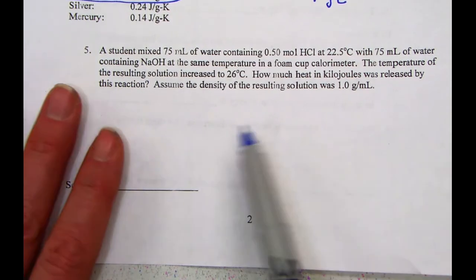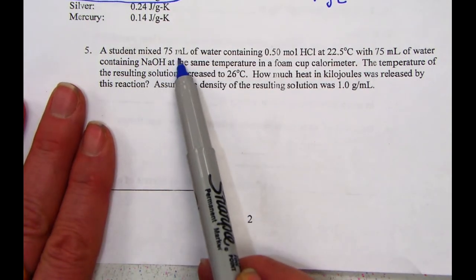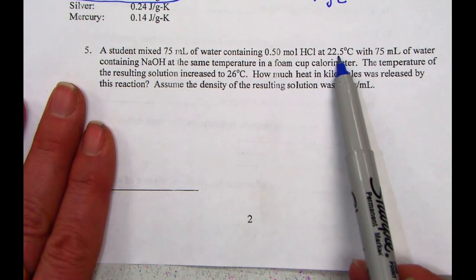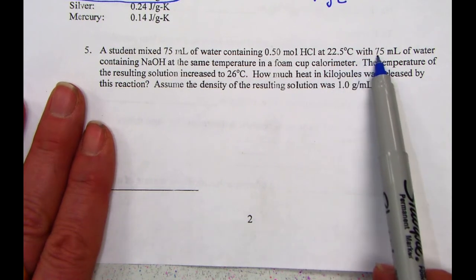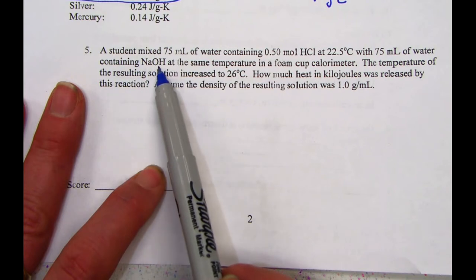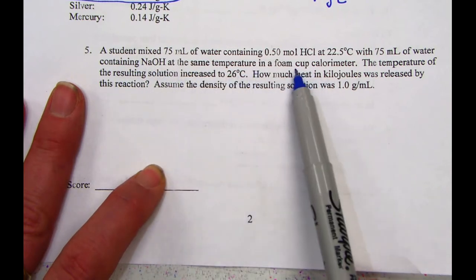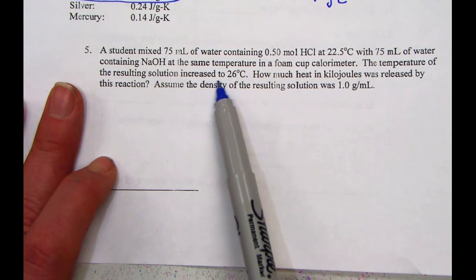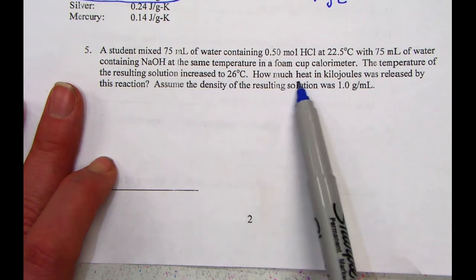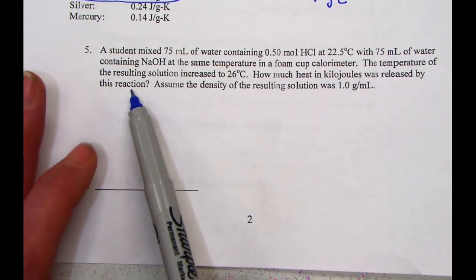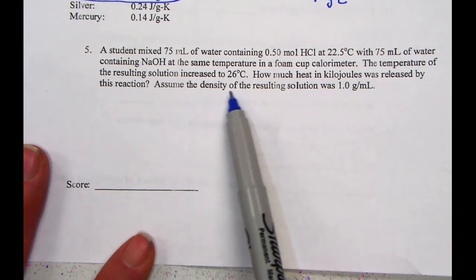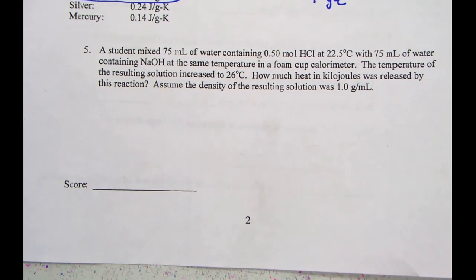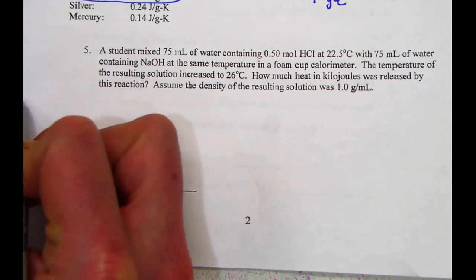Our last problem that we will work today: a student mixed 75 mL of water that contained 0.5 moles of hydrochloric acid at a temperature of 22.5 degrees, with 75 mL of water containing sodium hydroxide at the same temperature in a foam cup calorimeter. The temperature of the resulting solution increased to 26 degrees Celsius. How much heat in kilojoules was released by this reaction? Assuming the density of our solution is 1.0 grams per mL. We understand we're being asked to calculate Q, the heat energy.